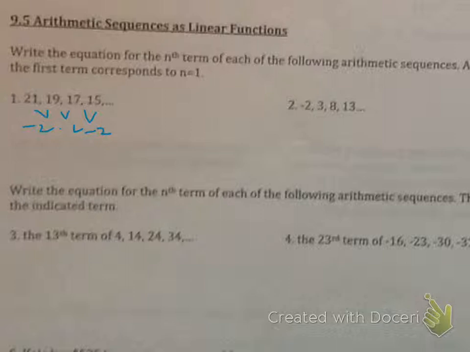All right, since it says write an equation, the equation for this, and I'm going to try to write it here, is a n equals a 1 plus n minus 1 times the common difference. Now, common difference means adding or subtracting, and here we keep subtracting 2. So my common difference is going to be negative 2. a 1 represents my first number, so my first number in the sequence is that guy right there.